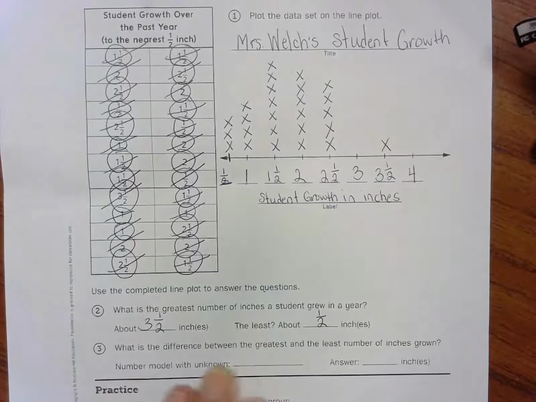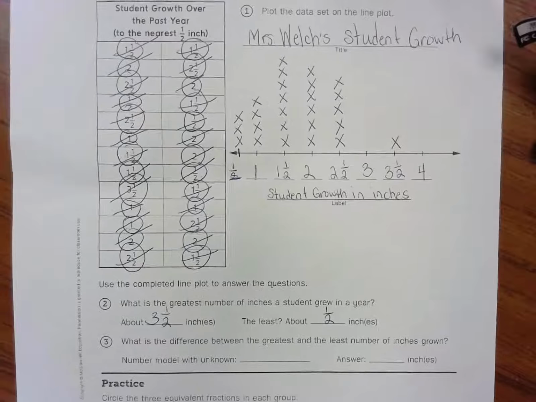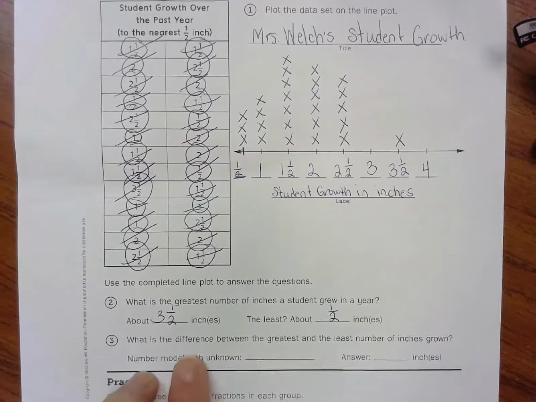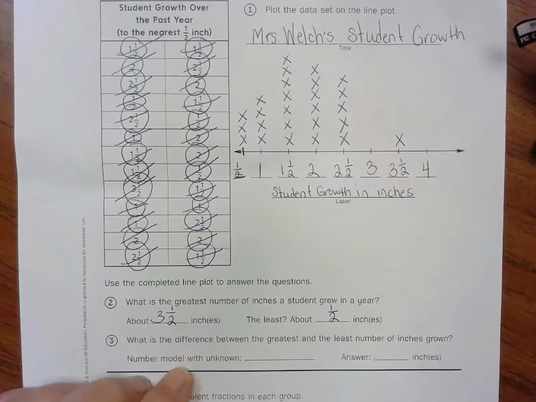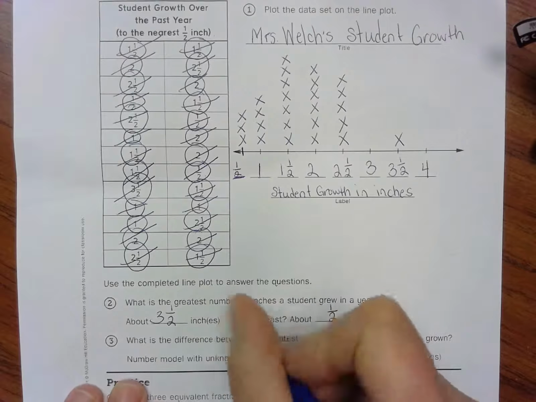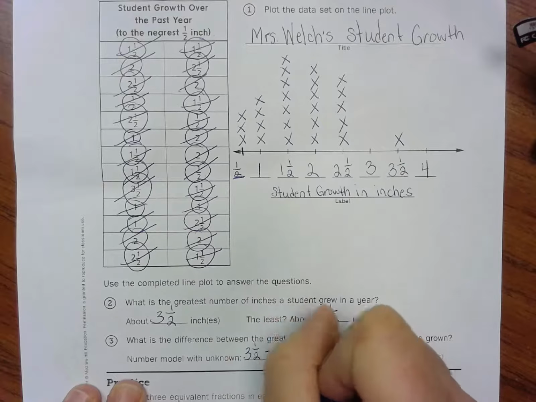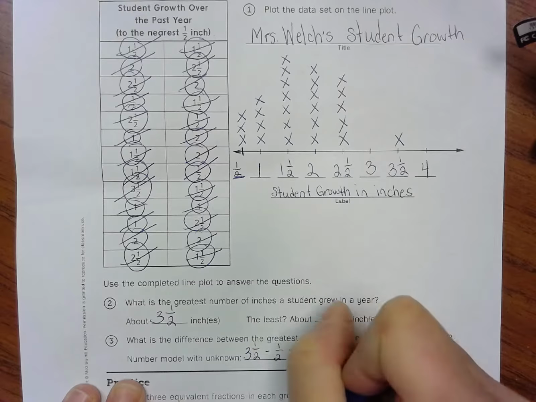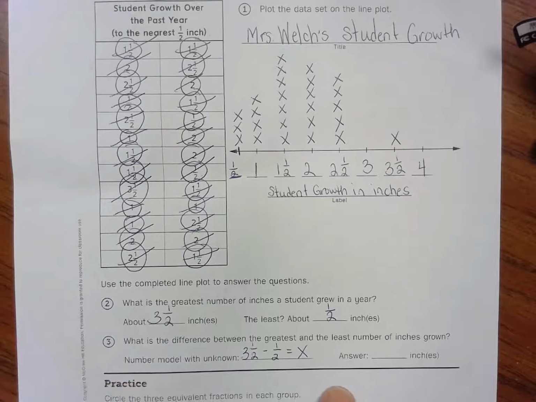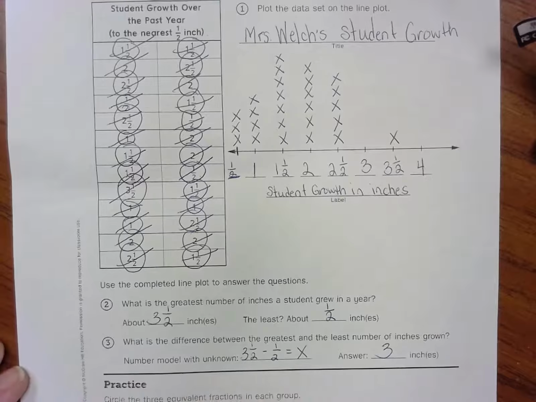What is the difference between the greatest and the least number of inches grown? The difference. So remember, boys and girls, when you see the word difference, that means subtract. So our number model with the unknown is 3.5 minus 1/2 equals x. And 3.5 minus 1/2, well, that's not hard for you guys. 3.5 minus 1/2 is 3. 3 inches. Okay?